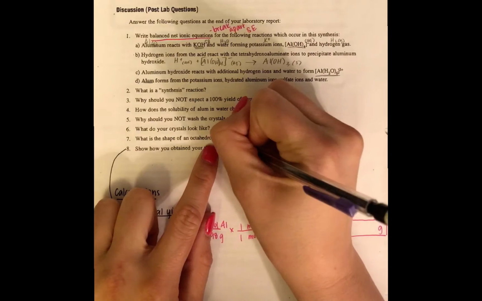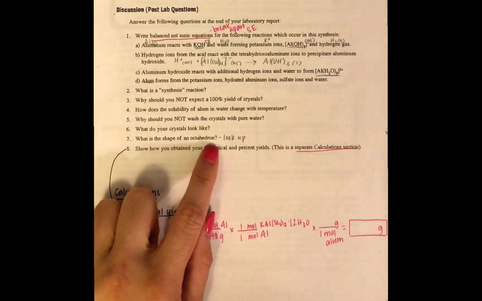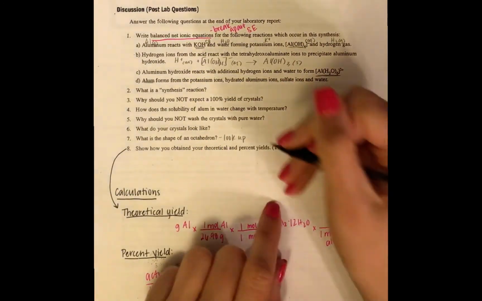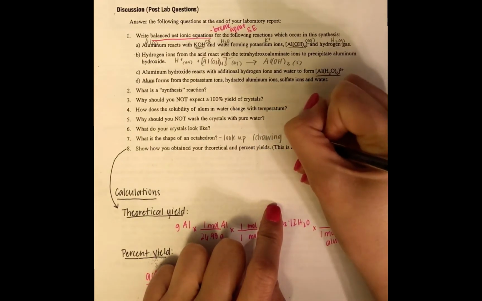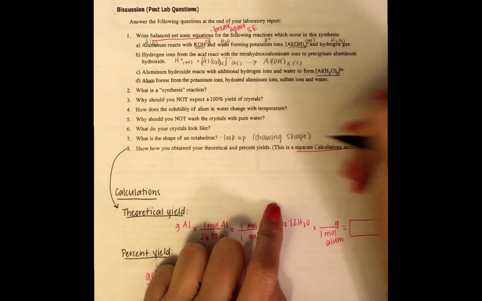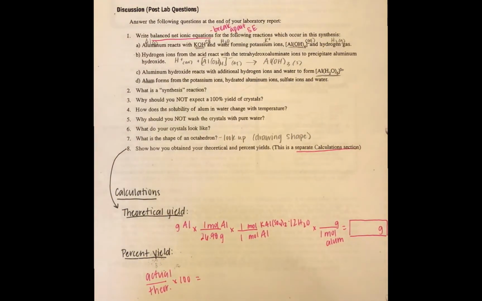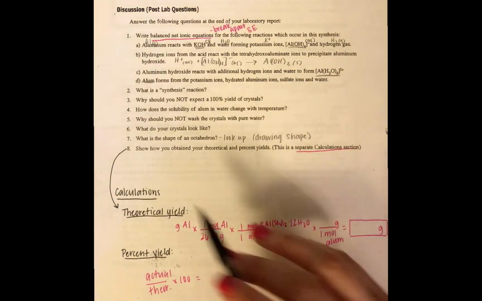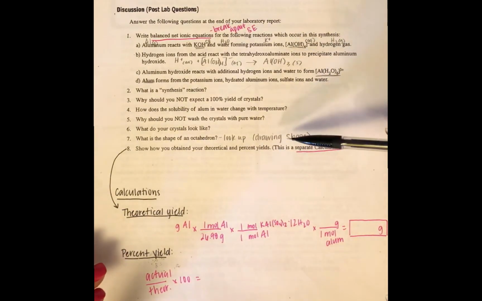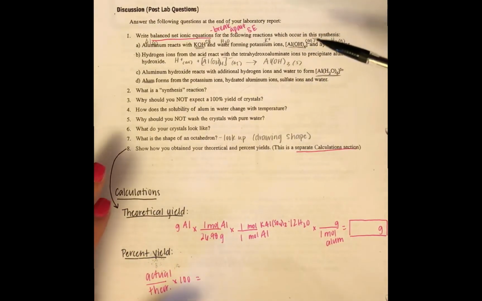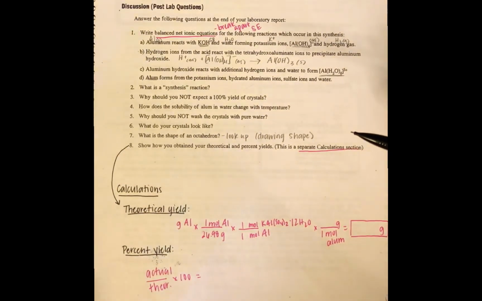This you might need to look up. You might need to look up the shape of an octahedron. I would recommend drawing the shape. So draw an octahedron in your lab notebook to help you. Right? And number 8, you've already answered. So 1 through 7, there's your post-lab questions. And then your conclusion is at the very end.